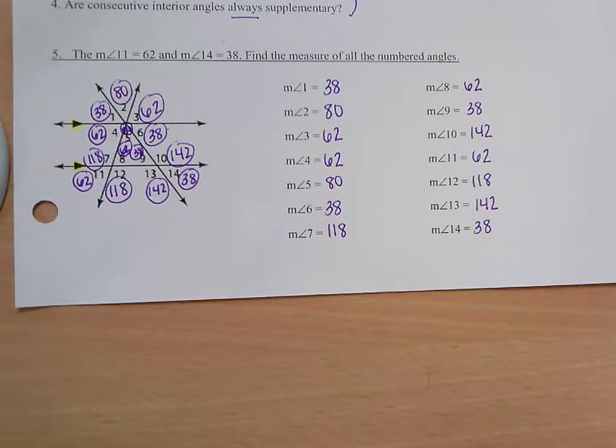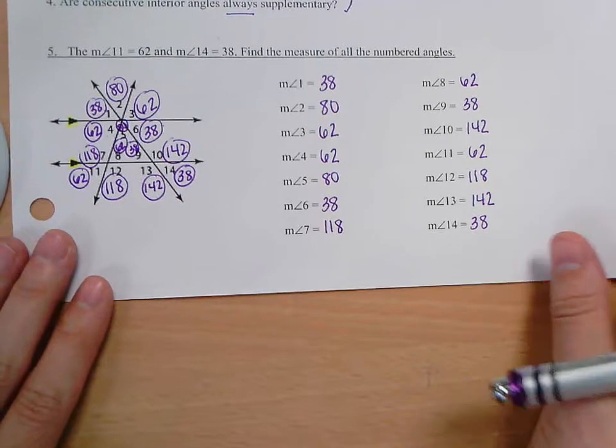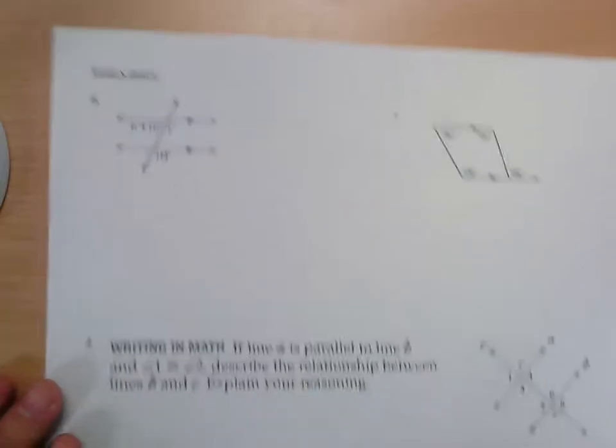Okay, so notice you're not only using the angle relationships that we are just discussing now, we are always still using vertical angles, linear pairs. Those are from chapter 1. You could use complementary angles if you have that in a problem. Okay, so let's go on.